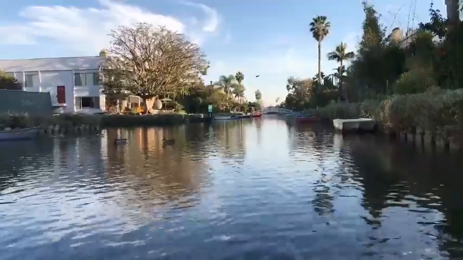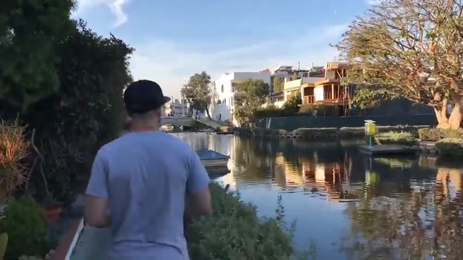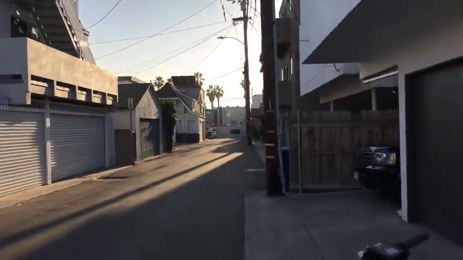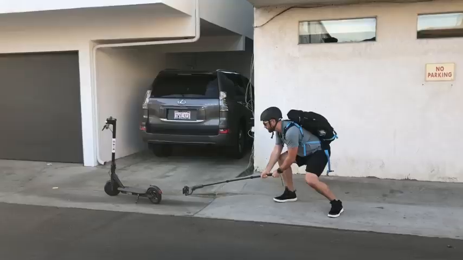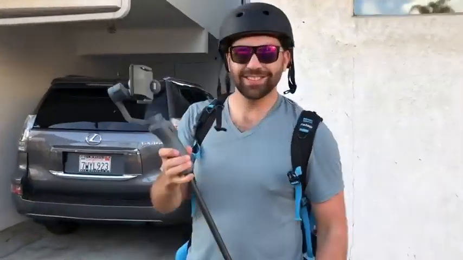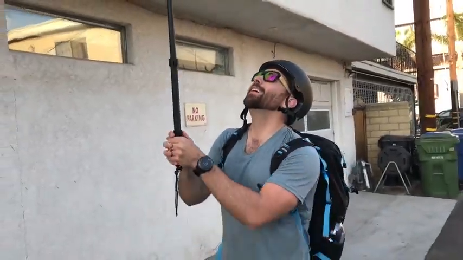All right, so on the bottom, there's a space to put like tripods and things like that, but I've got a pole. So I'm gonna make a little jib action out of this. Check this out. So because of the screw on the bottom, I can stick a pole. You get like those crazy jib shots with this thing. That's awesome.